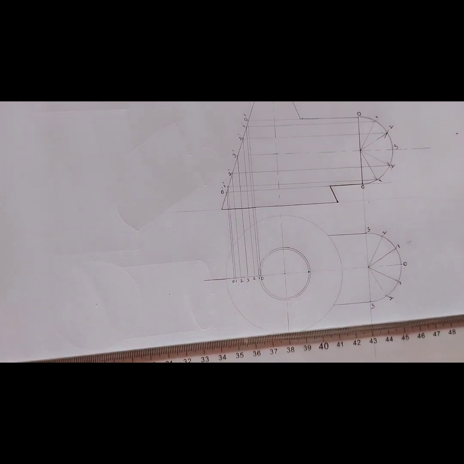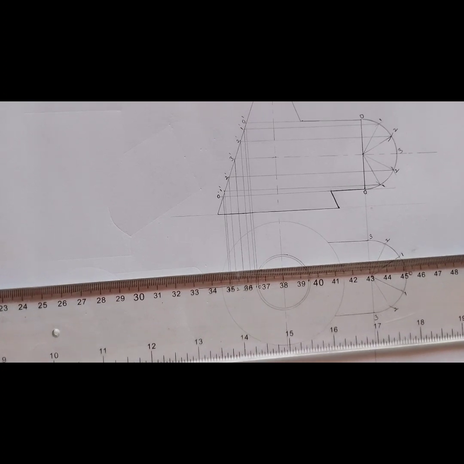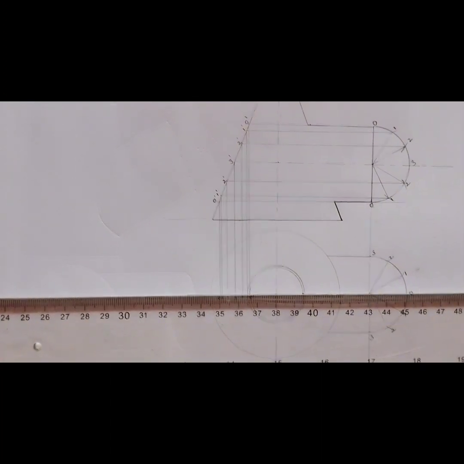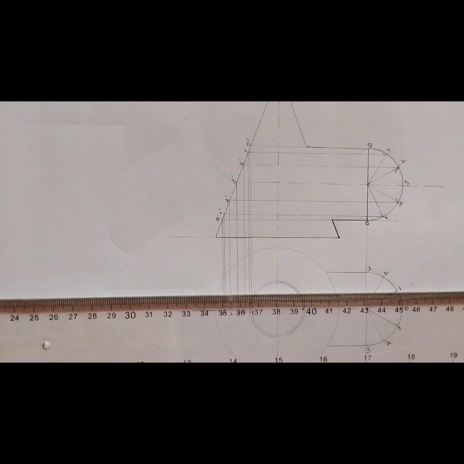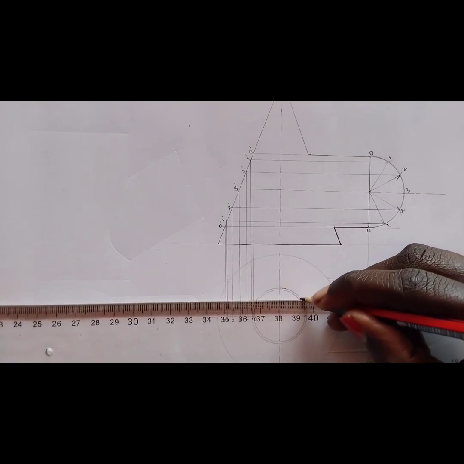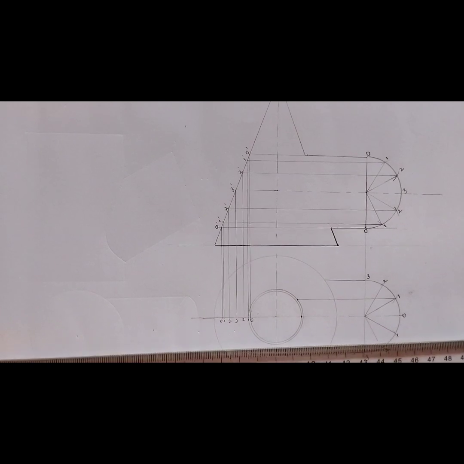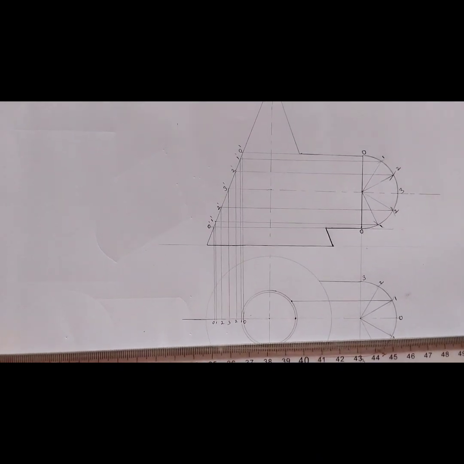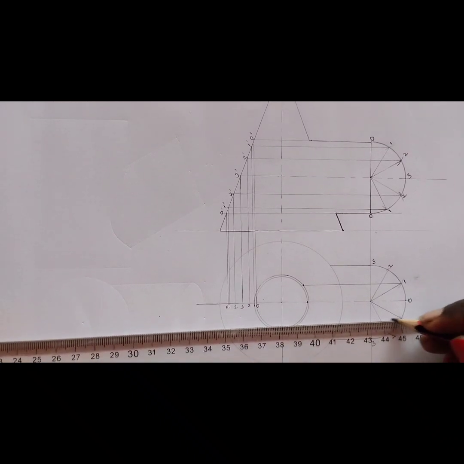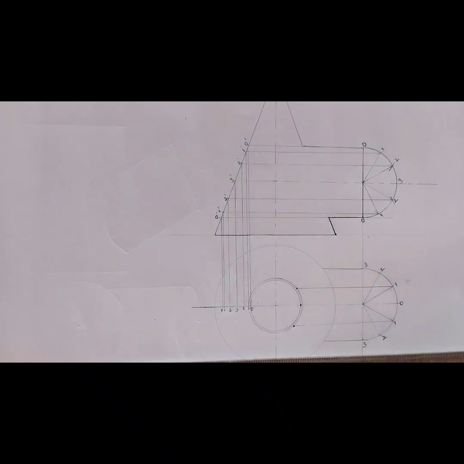So we're going to strike a line from point 1 to touch our circle 1. So we have another point there, and then don't forget we have on the lower side another point 1. So we have another point 1 there.